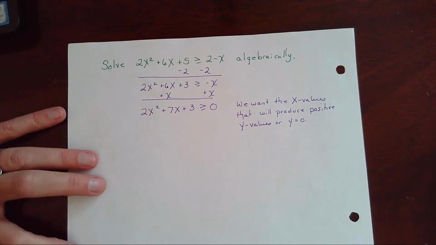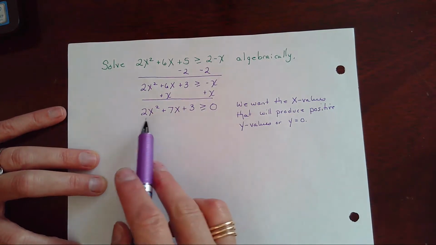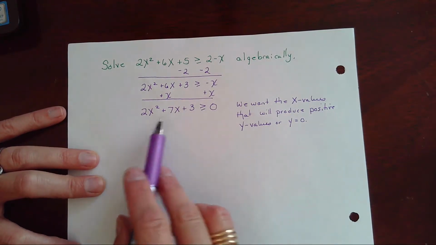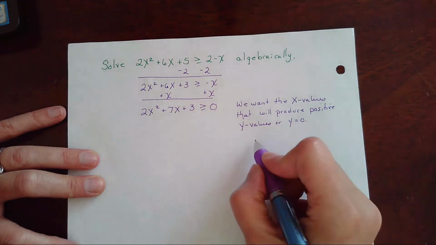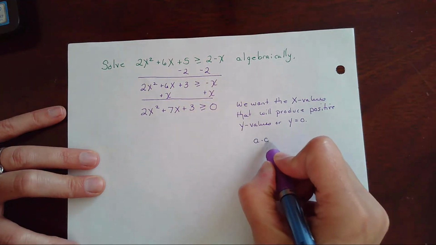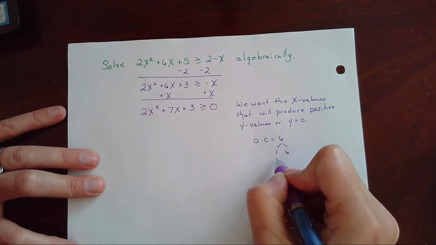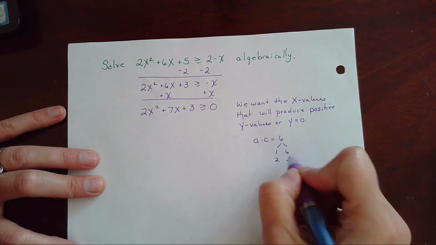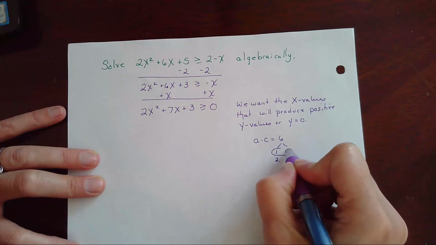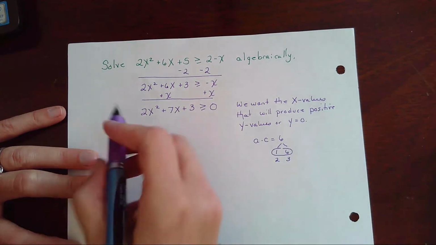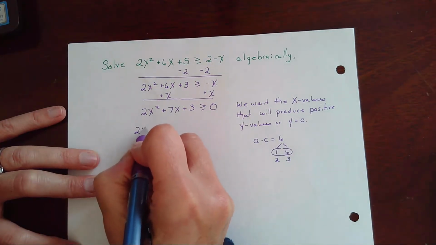All right, and so if they ask you to solve this algebraically, then we have to factor. We have to find the x's that are going to make this equal to 0. So I'm going to use AC splits B. So A times C equals 6, and the factors of 6 are 1 and 6 and 2 and 3. I want them to add up to 7, so I'm going to use the 1 and 6.